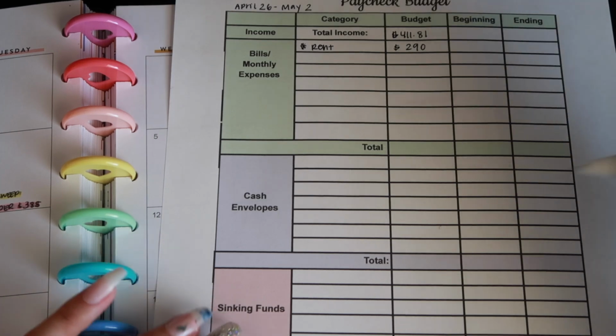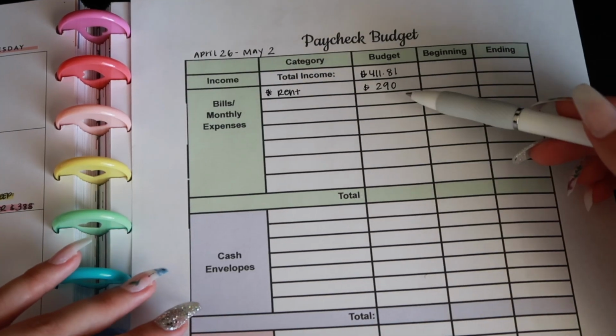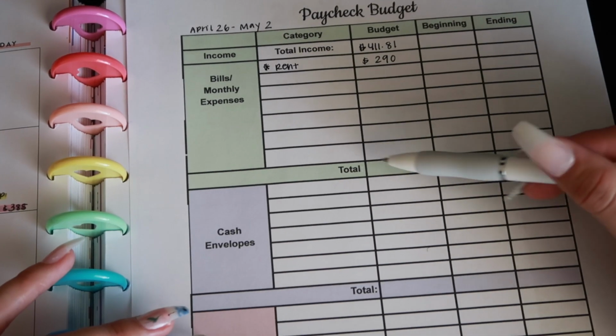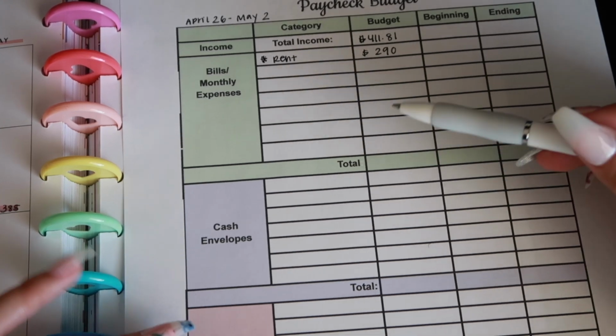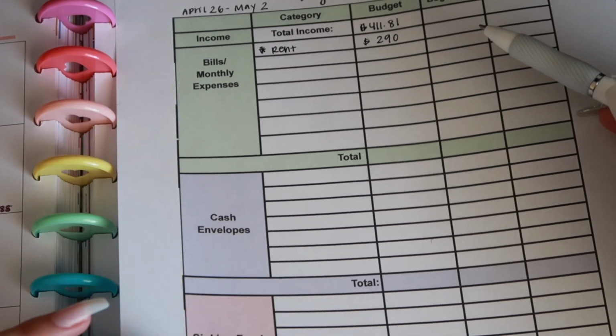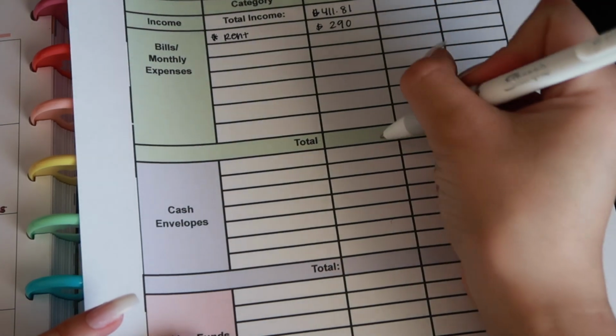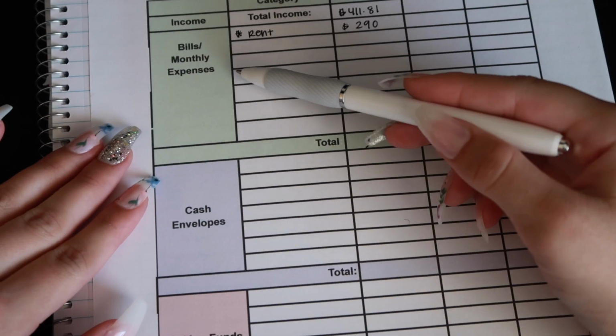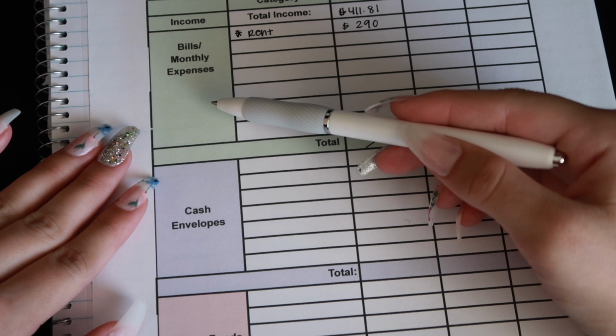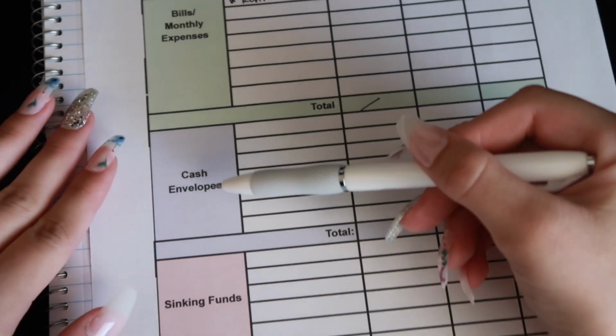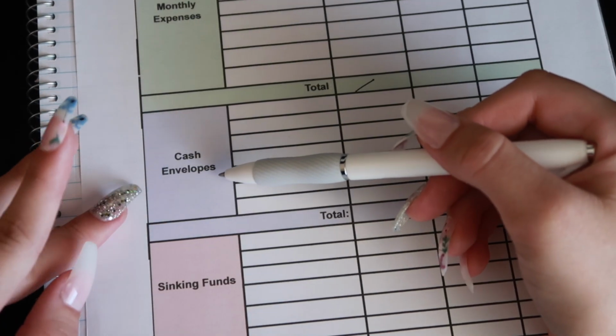So after we write all of our bills and the amounts that are due, we're going to add up everything and write that in the box where it says total. For me, like I said, the rent is not coming out of this check, so we will leave our total blank. So after we figure out what monthly expenses we have, we then move on to our weekly expenses or our cash envelopes.